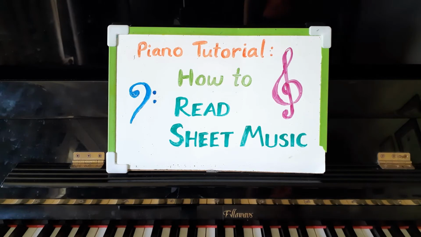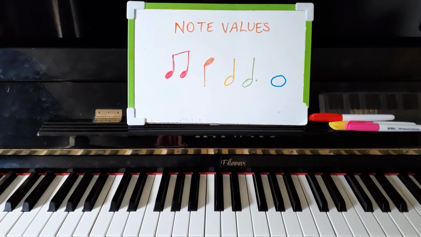This video will go over different note values. When we're reading sheet music, we'll see notes of different shapes. So we're going to have a look at what each of these notes are and how much their value is, or how long they're held for.